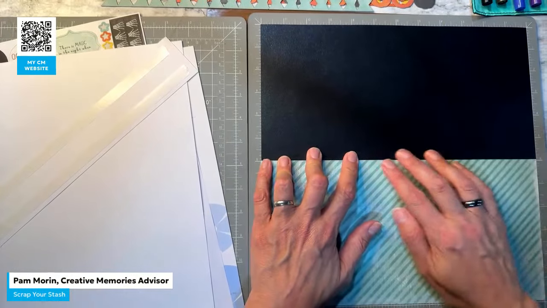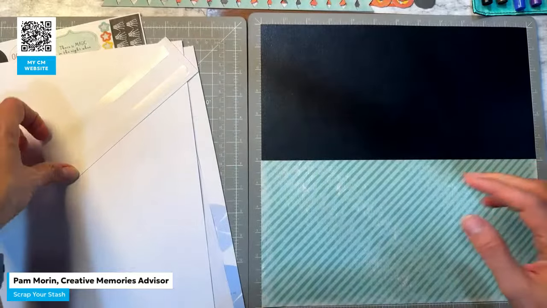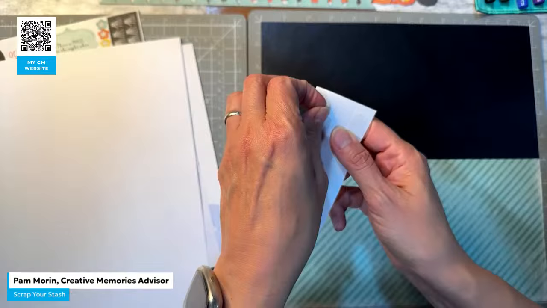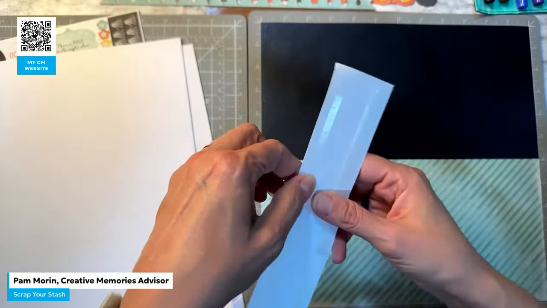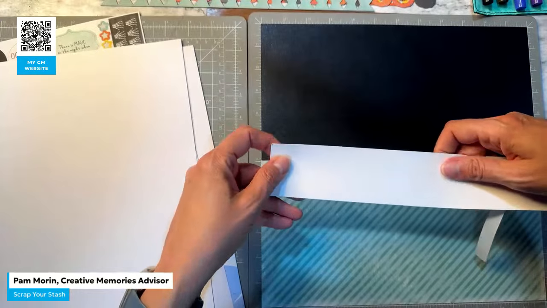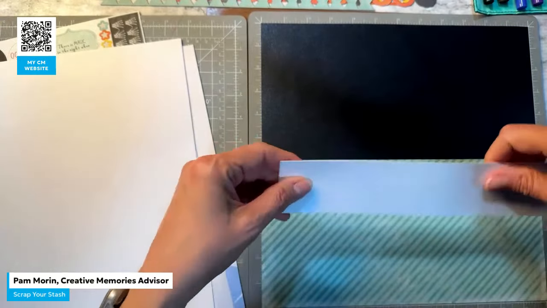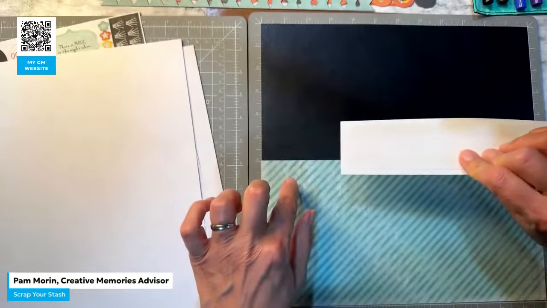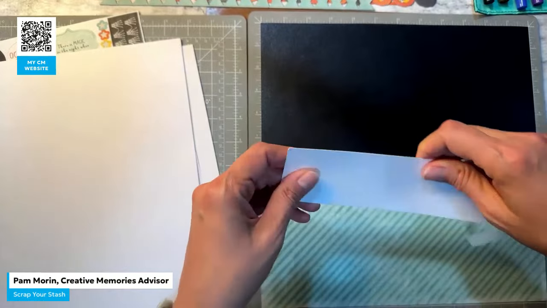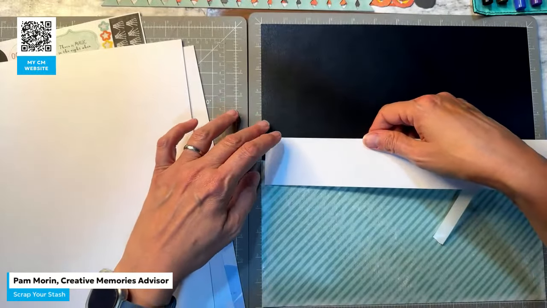Okay, they are lined up. They're right next to each other. We're going to peel back just a small portion of this backing so that we can get this lined up first. And I've got it at the top and the bottom, so I'm going to have one piece of photo tape on the top, one piece of photo tape on the bottom.